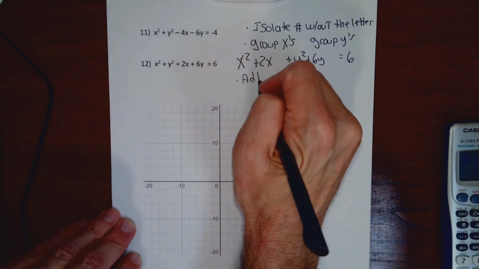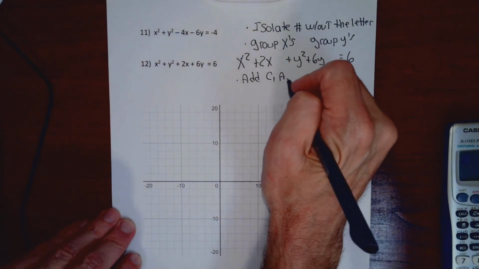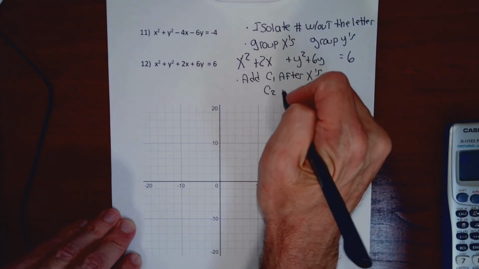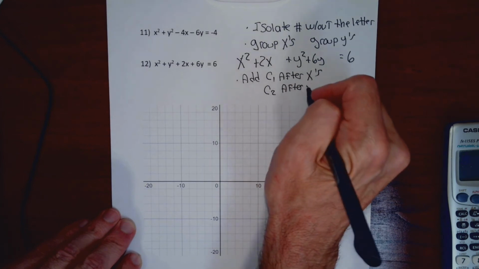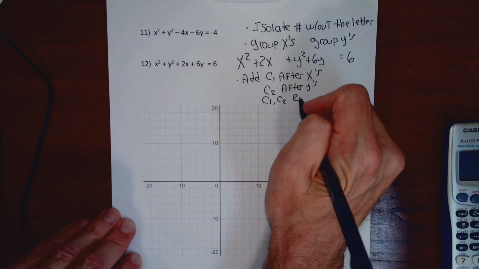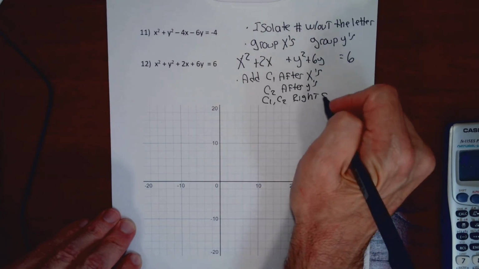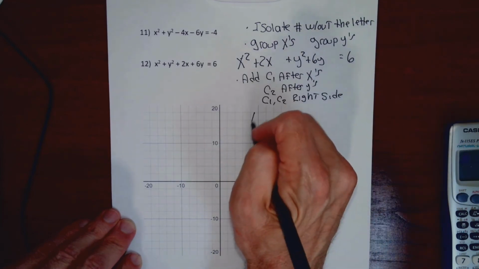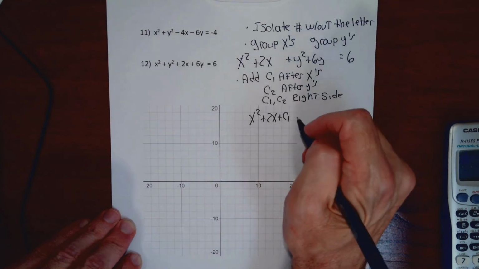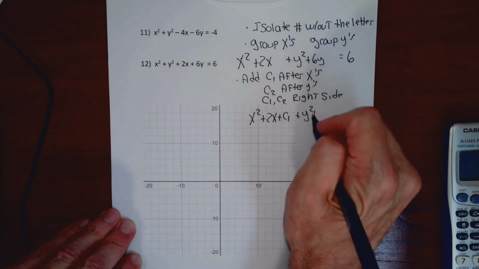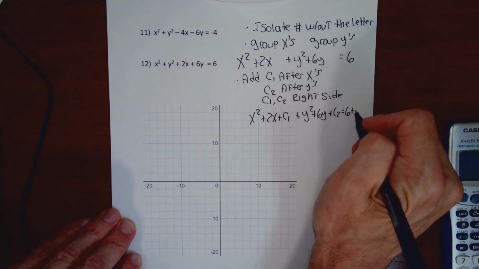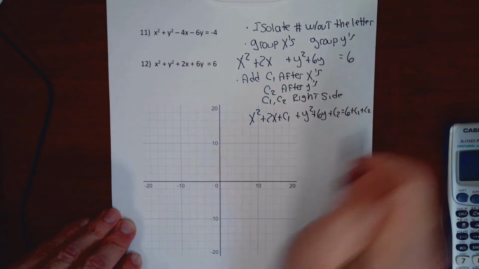And now let me start adding. I'm going to add c1 after the x's. I'm going to add c2 after the y's. And I'm going to add c1 and c2 on the right side. So I'm going to get x squared plus 2x plus c1 plus y squared plus 6y plus c2 equals 6 plus c1 plus c2.